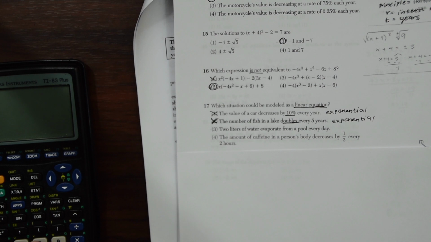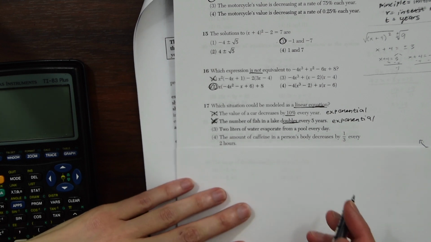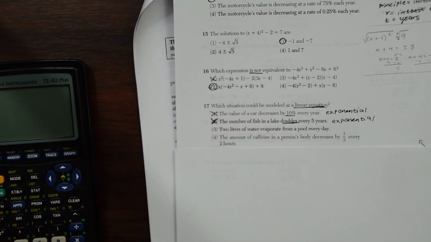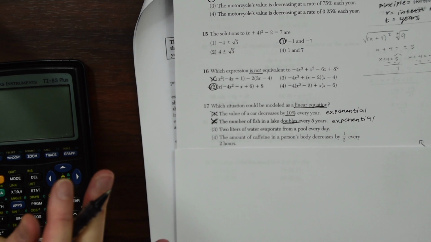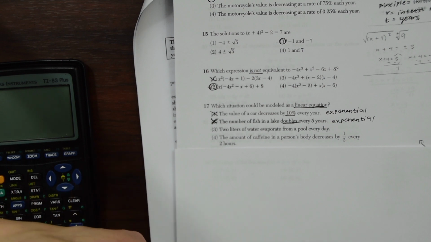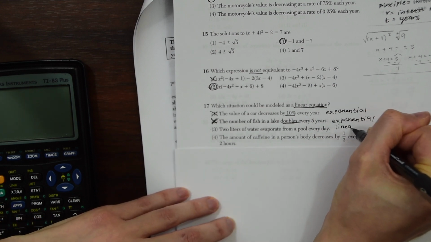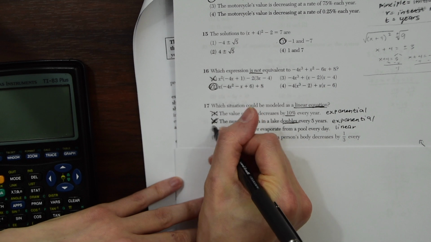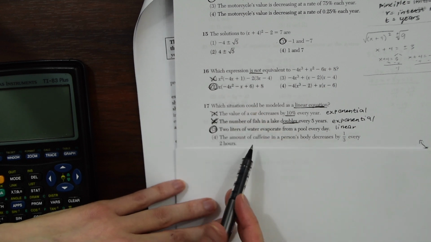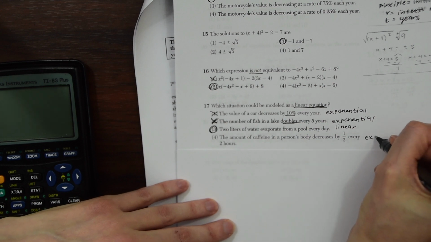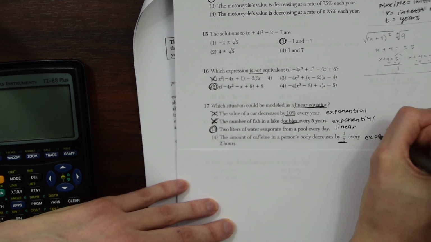2 liters of water evaporates from a pool every day. So far this looks like the right answer. We're subtracting the same amount every day, so it's the same amount for the same amount of time. It has that ratio of 2 to 1, and this looks like a linear function. So this is our answer. Number 4, the amount of caffeine in a person's body decreases by 1/3 every 2 hours. This also is exponential because we're multiplying by a fraction.